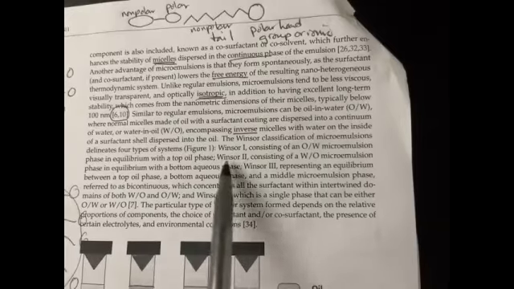Phase in equilibrium with a top oil phase. That's this one. Windsor 2, consisting of a water in oil microemulsion in equilibrium with a bottom aqueous phase. Windsor 3, representing an equilibrium between a top oil phase, a bottom aqueous phase, and a middle microemulsion phase, referred to as bicontinuous.